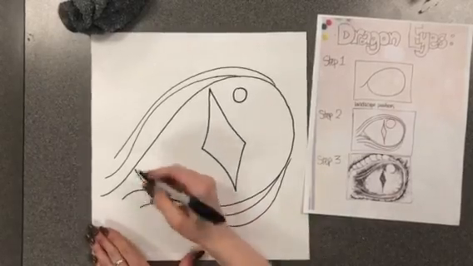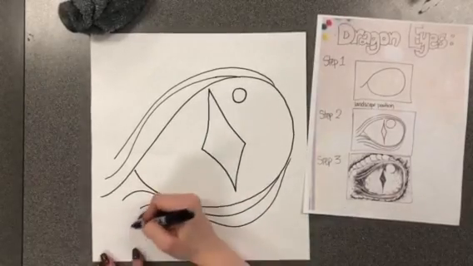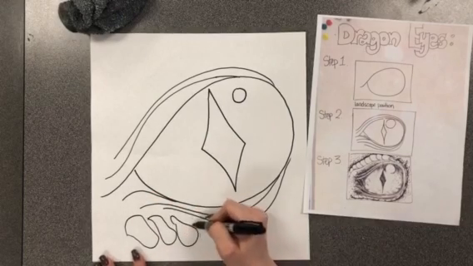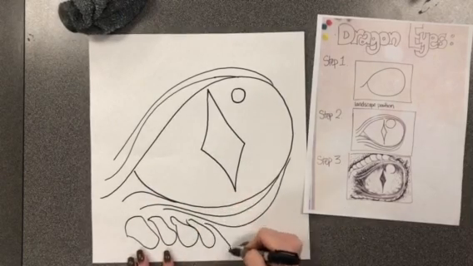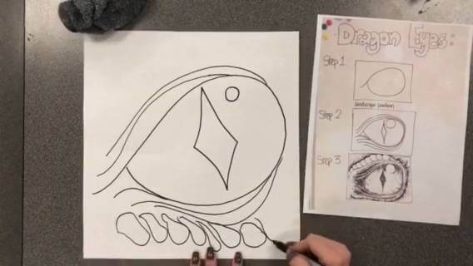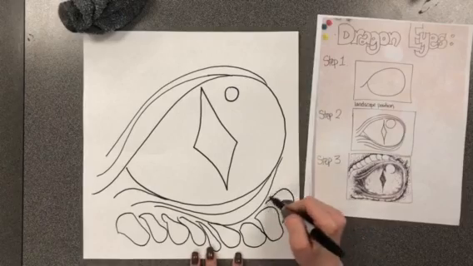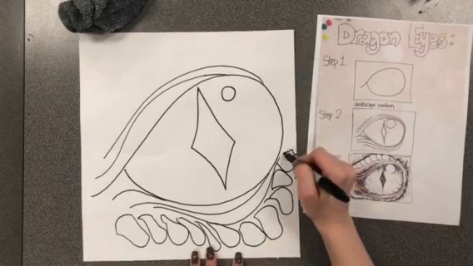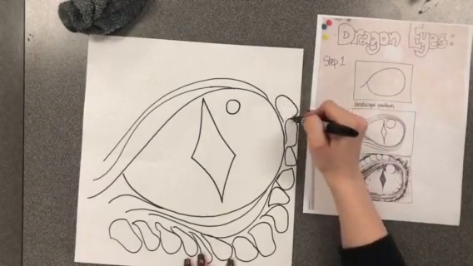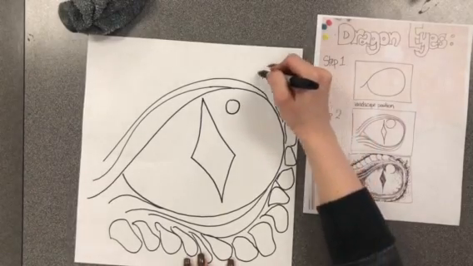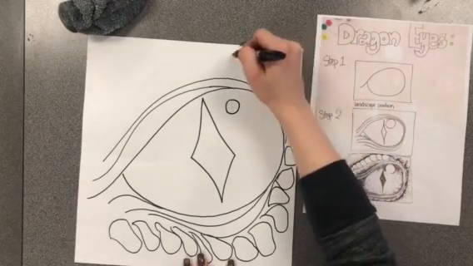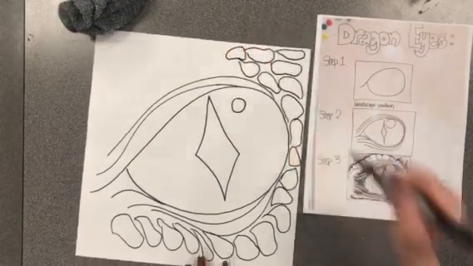So I'm gonna start with maybe some big scales on the outside. So I'm just gonna do some odd looking oval shapes. And they kind of should fit together, almost like a puzzle. So these little ovals fit together like puzzle pieces. So I'm not just making circles, it kind of helps the dragon look more realistic if your ovals are a little bit more of an odd shape. So on my outside, I'm just gonna make some big scaly ovals.